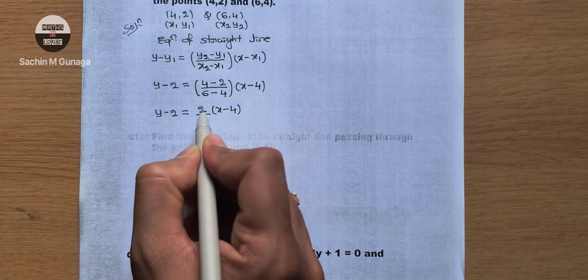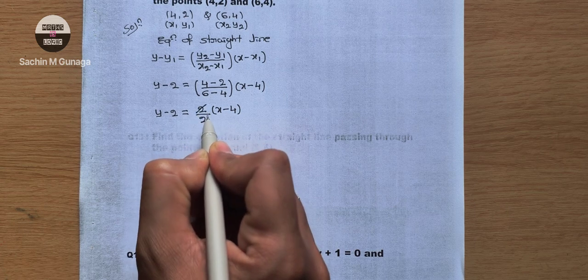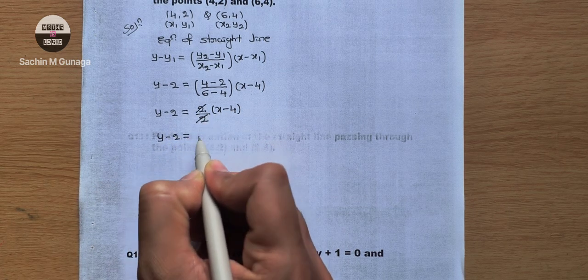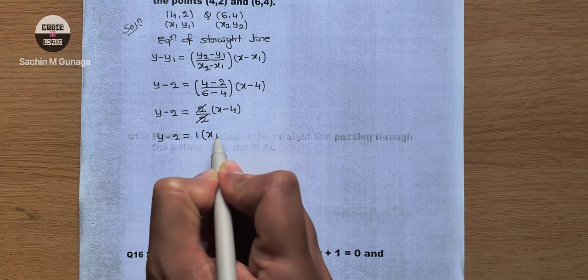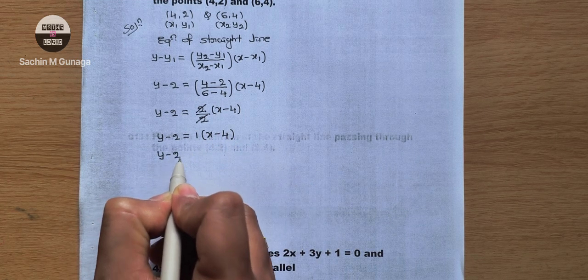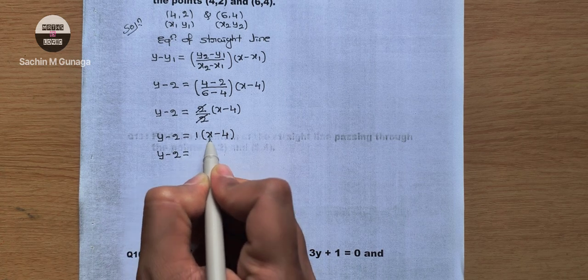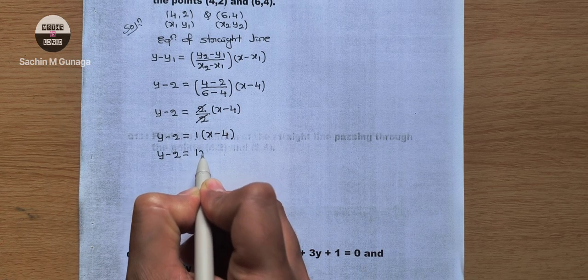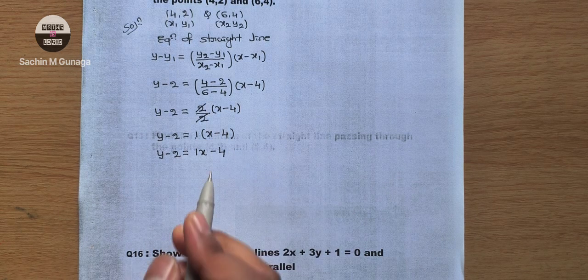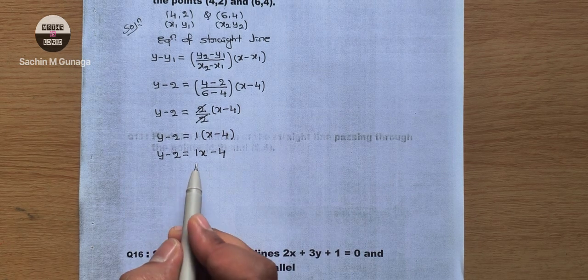So first is you can cancel here 2 and 2. If I cancel 2 and 2, what is the remaining value here? 1 into bracket x minus 4. Then y minus 2 as it is, open the bracket. 1 into x is 1x, that is x, and 1 into minus 4 is how much here? Minus 4. Final answer we should bring in which form?